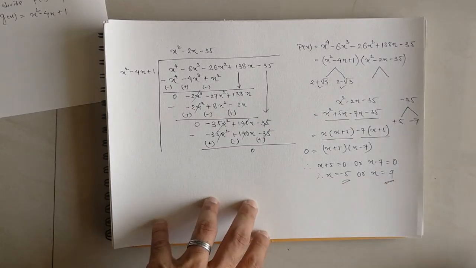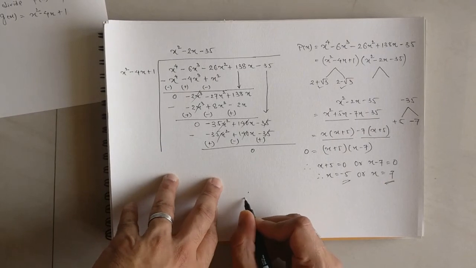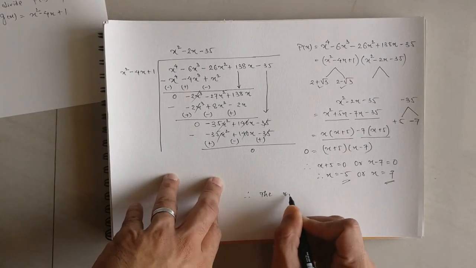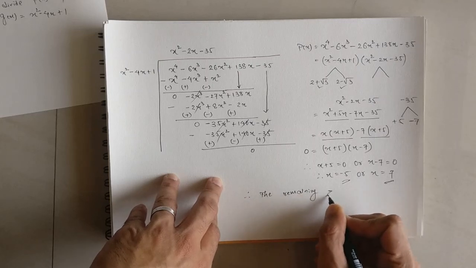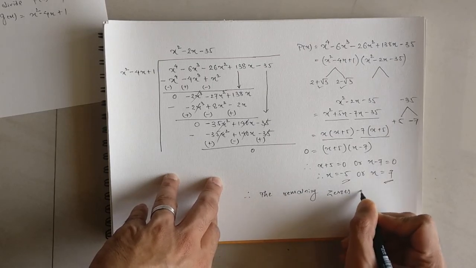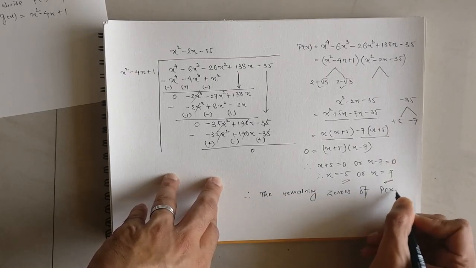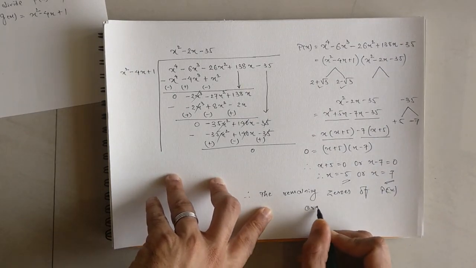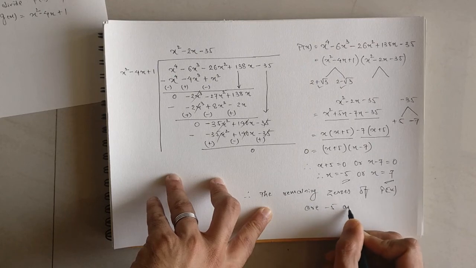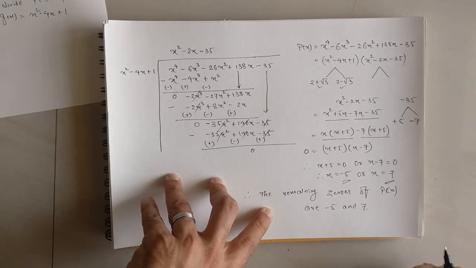So these are the two zeros, and therefore the remaining zeros of p of x are minus 5 and 7.